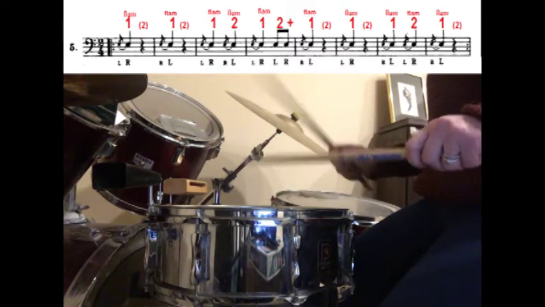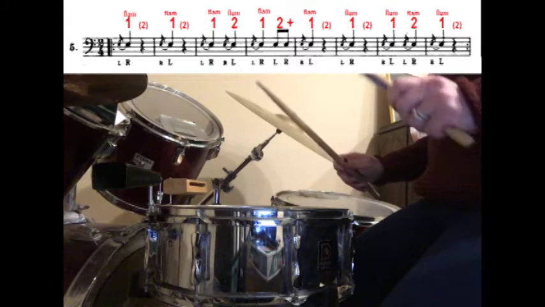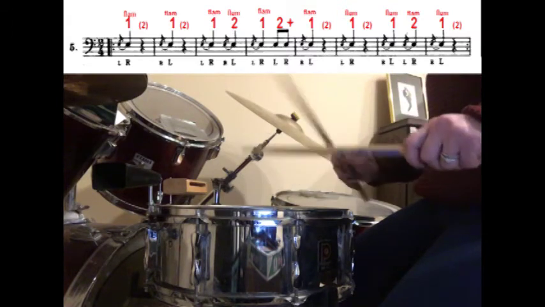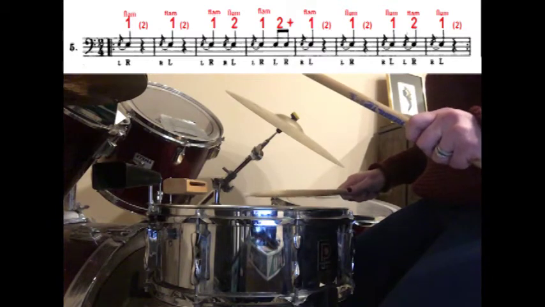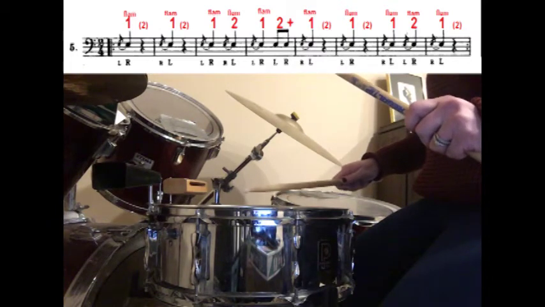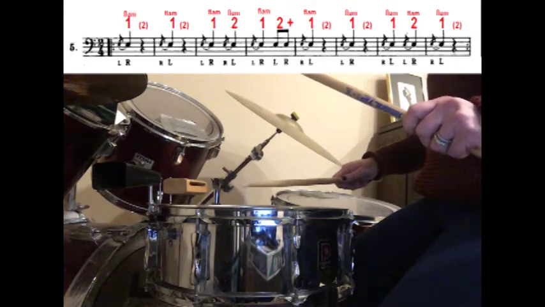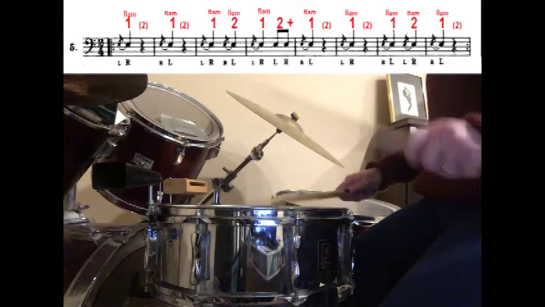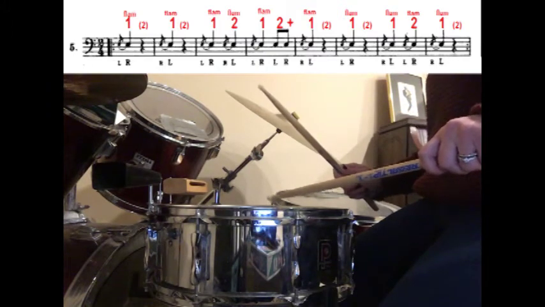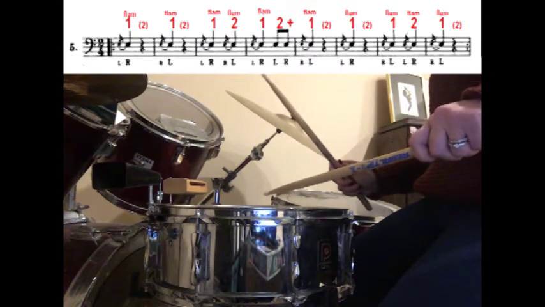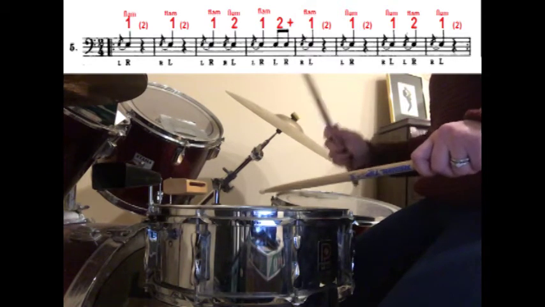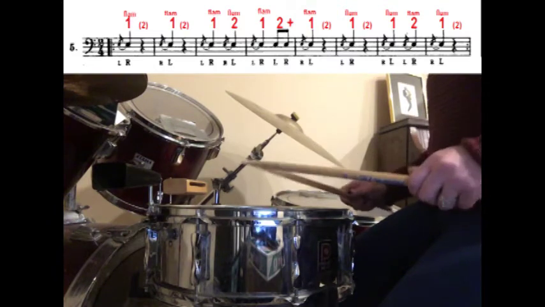The next measure, we have flam, rest, flam, rest, flam, flam, flam, rest. Remember, when you have flams in a row, whatever stick was higher, you're going to keep it down towards the drum so you can play another flam without having to reset your hands. It's already down there, so you keep it low while the other stick comes up high. So let's do number 5 again.